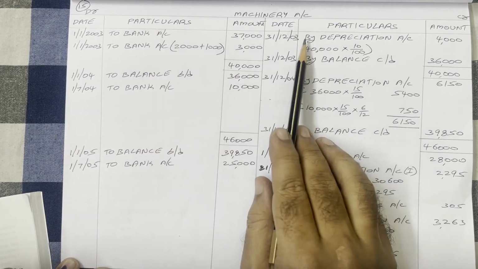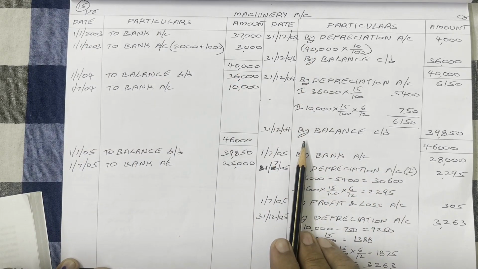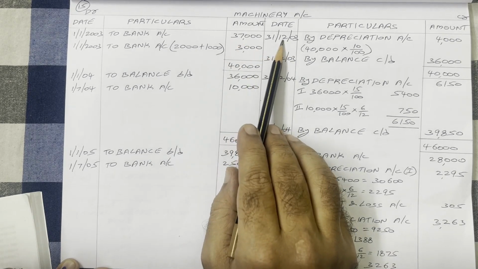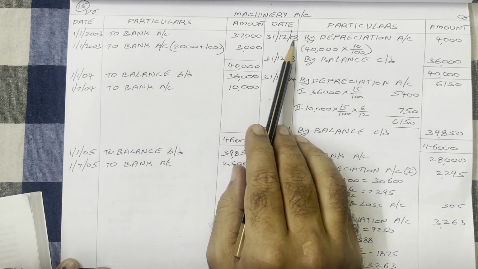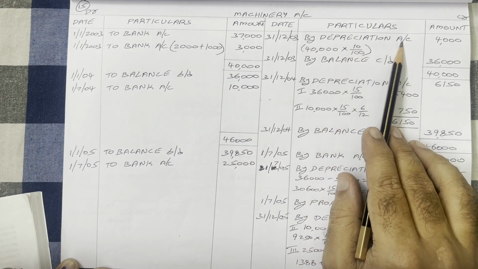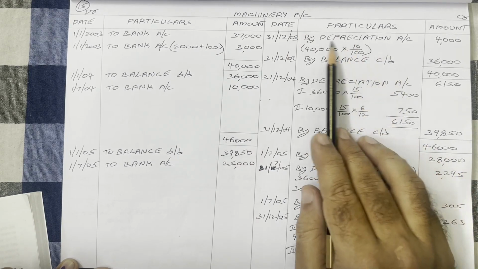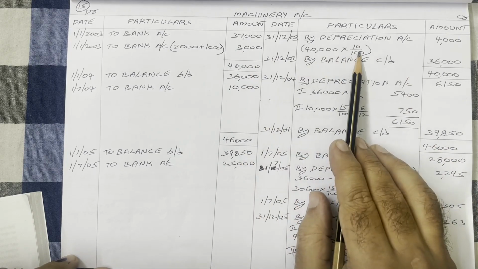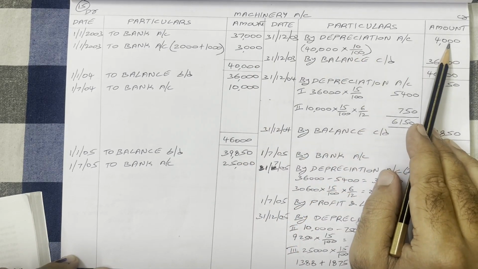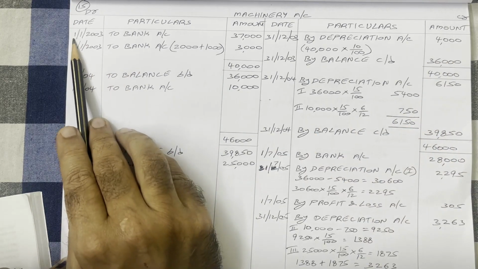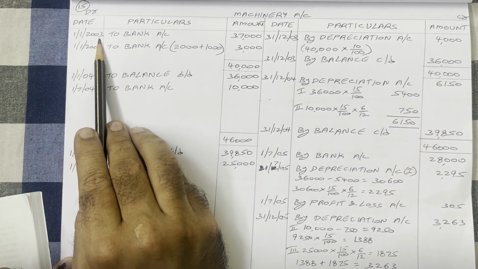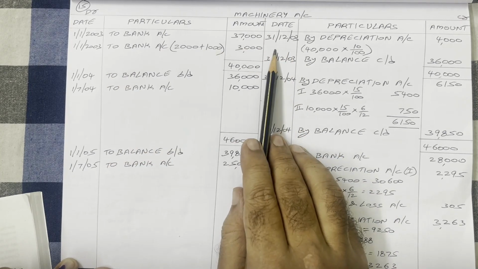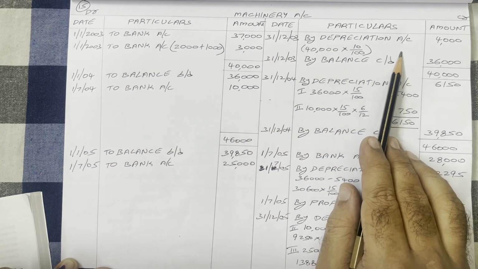Then every year they are closing accounts on 31st December. So the first year's last date is 31st December 2003. On that day we have to provide depreciation. Depreciation, credit side we should write: by depreciation account. Cost of the asset is 40,000, and on that 10% depreciation is 4,000 rupees. They purchased on 1st January 2003, so from 1st January to 31st December they used it for the full year. Therefore, months are not required here.